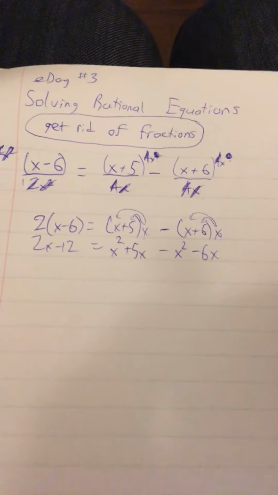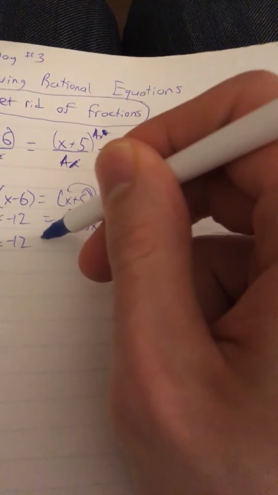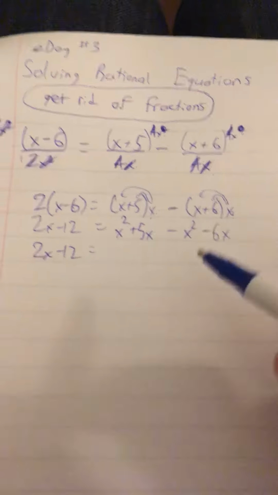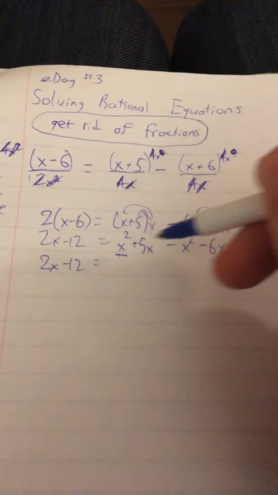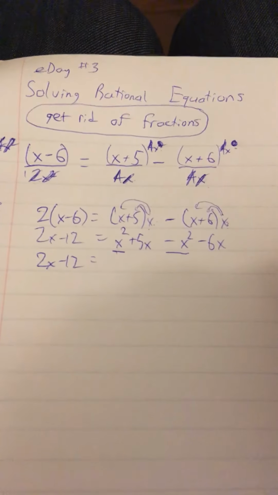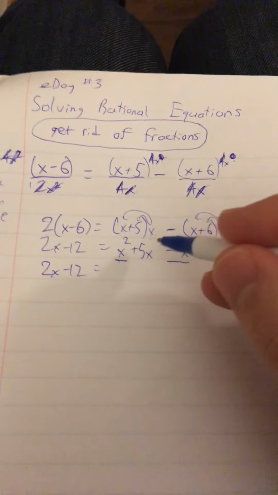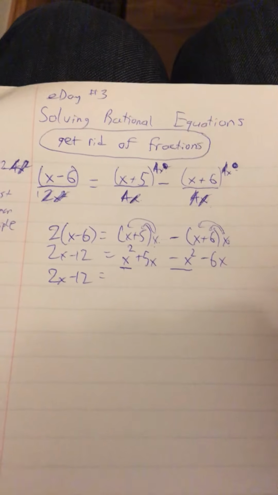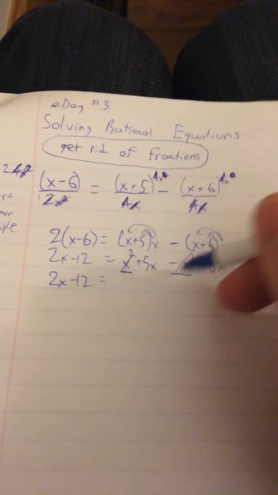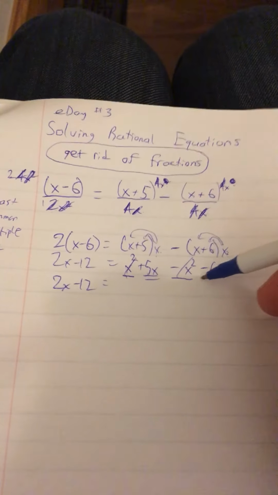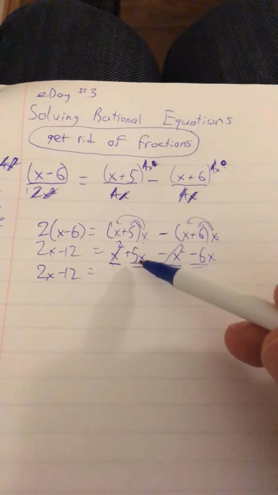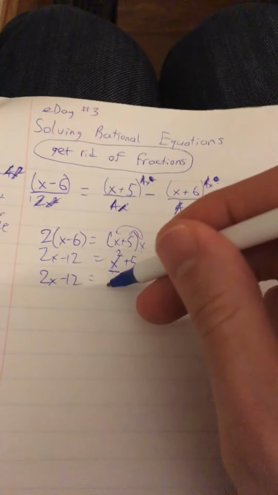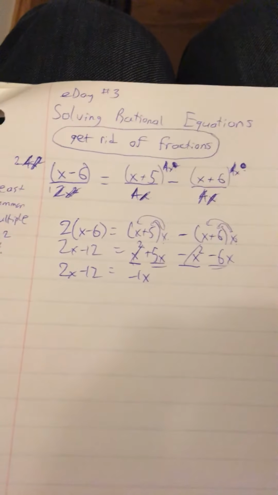Minus 6x. Okay. So, still got 2x minus 12 on the left here. And on the right, x squared and negative x squared. That's like saying 3 minus 3. Those cancel. That's 0. 5x and minus 6x. 5 minus 6 is negative 1. 5x minus 6x is negative 1x.